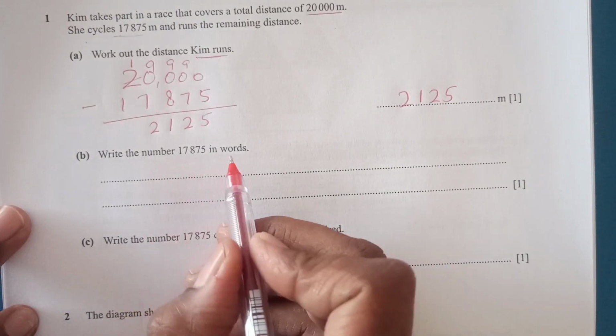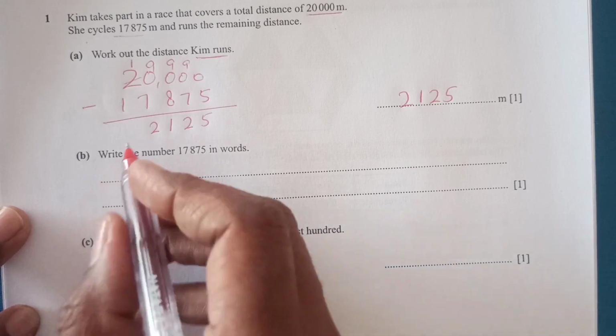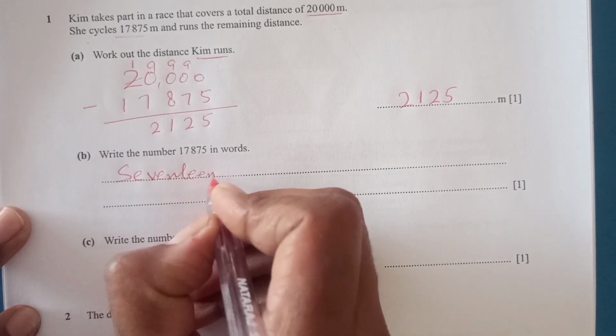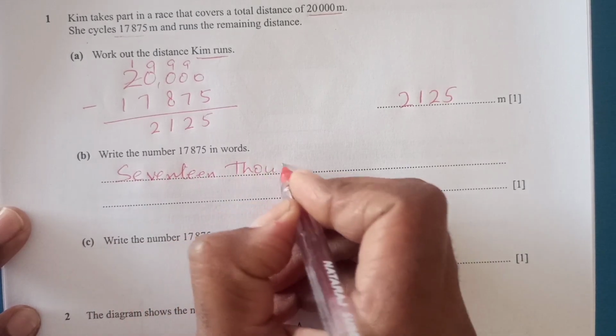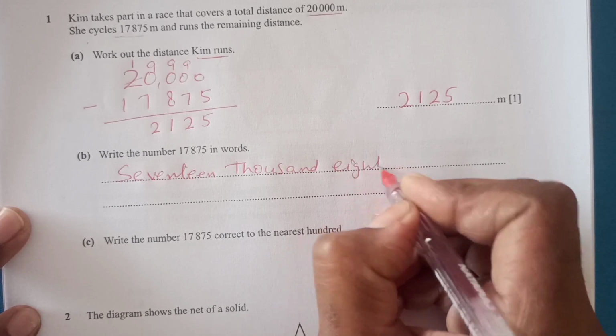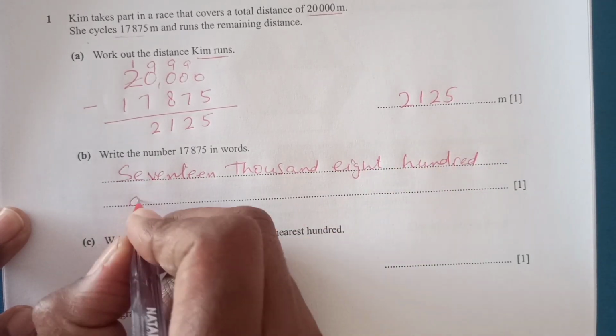Now write down this in words. So 1s, 10s, 100s, 1,000s, 10,000s. So it is 17,000, 875.